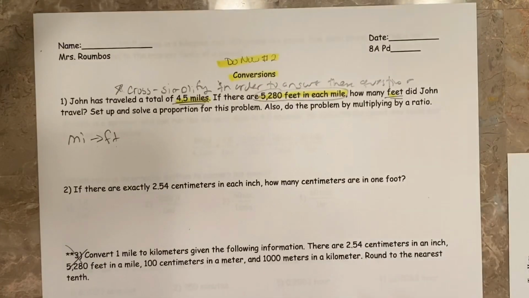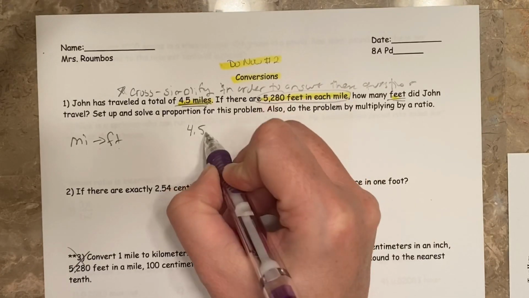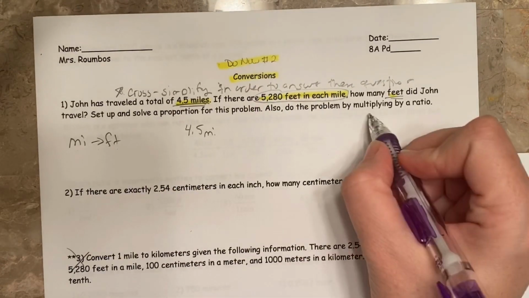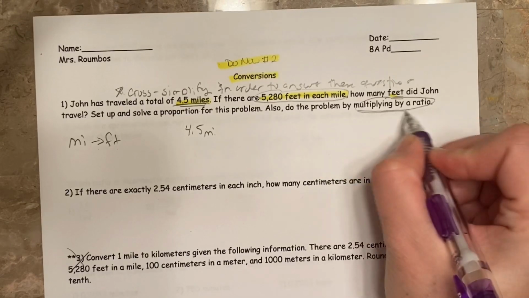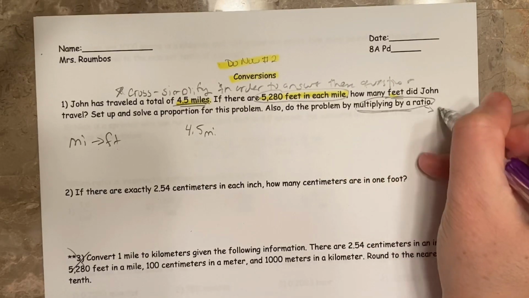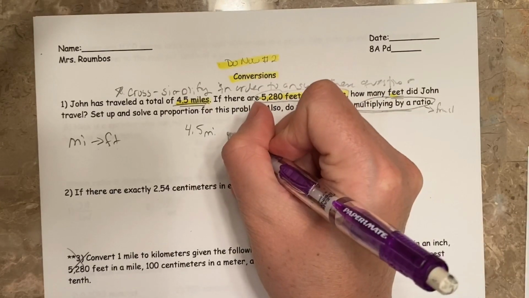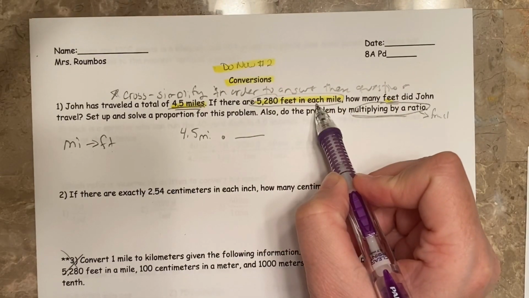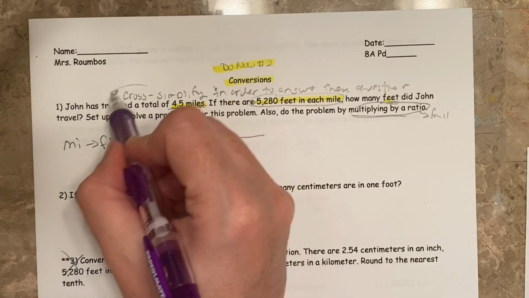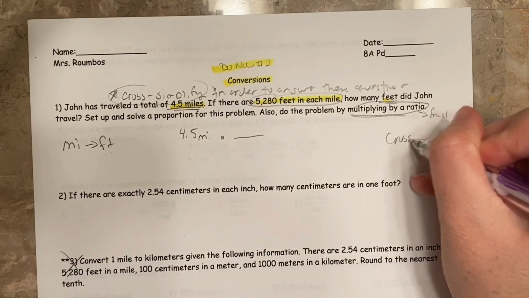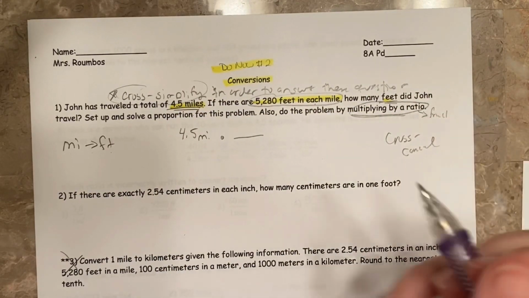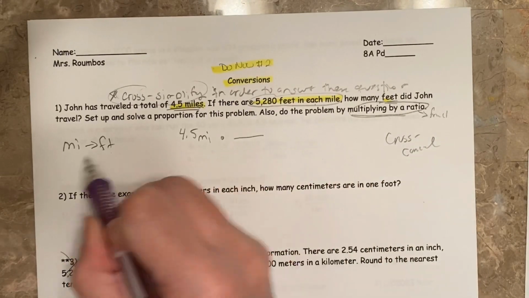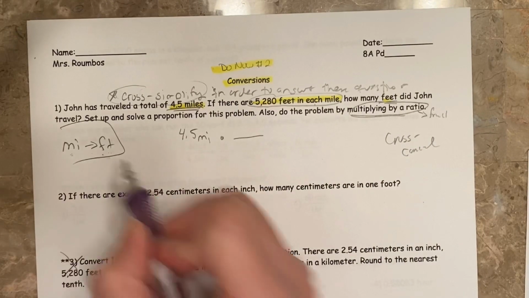So it all depends. Okay, so we're going to start with what we're given, the 4.5, and we're going to multiply by a ratio. Remember, ratio is just fancy for fraction. So we're going to multiply by a fraction. And what we're going to multiply by is this fraction right here. And what it's going to allow us to do is what's called, again, cross simplify or cross cancel, some teachers probably say. So our goal is to get rid of the miles and make it into feet.